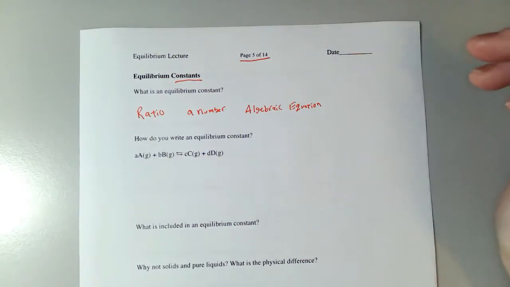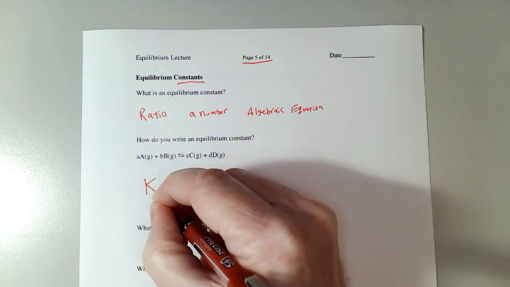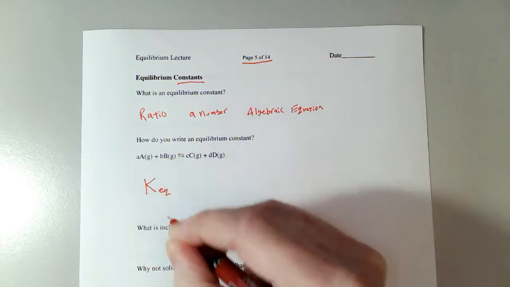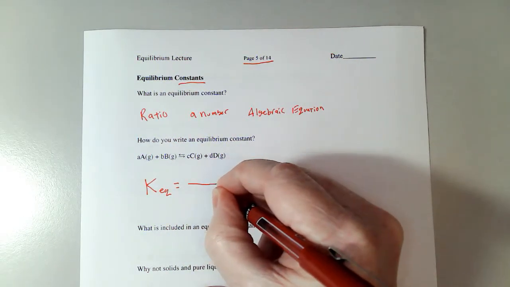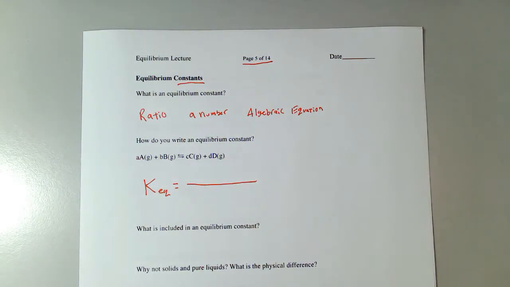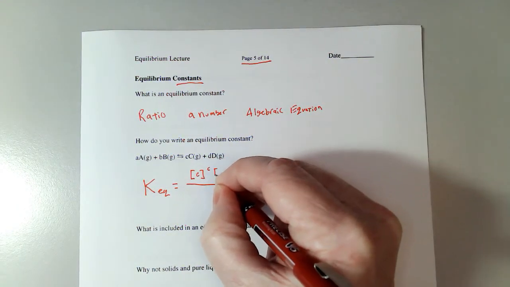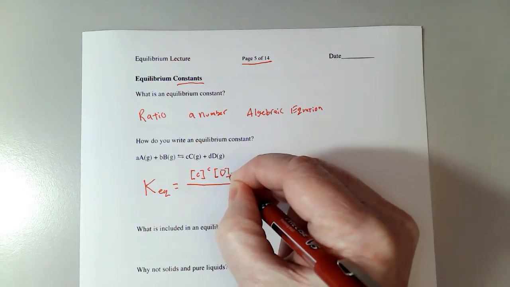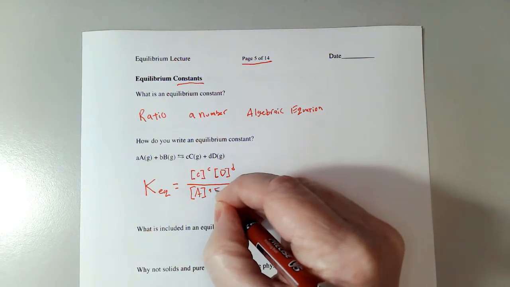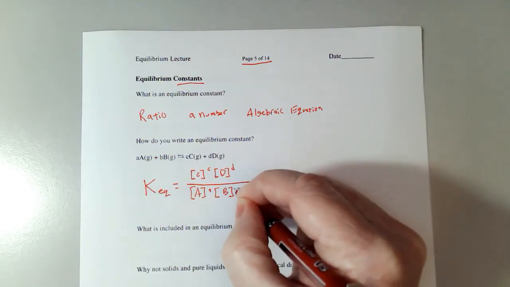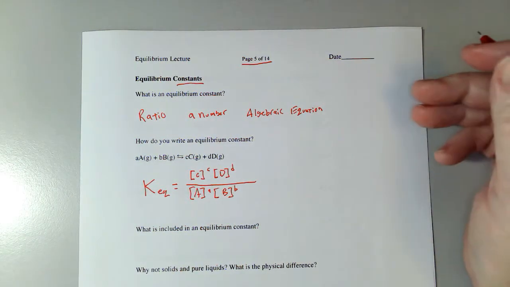So, what does an equilibrium constant look like? The generic form we will call K, capital K, EQ. The K is not to be confused with the rate constant from the last chapter. And we typically say products over reactants. So the concentration of C to the C, the concentration of D to the D, over the concentration of A to the A, and B to the B. And the square brackets, if you remember, always represent molarities.